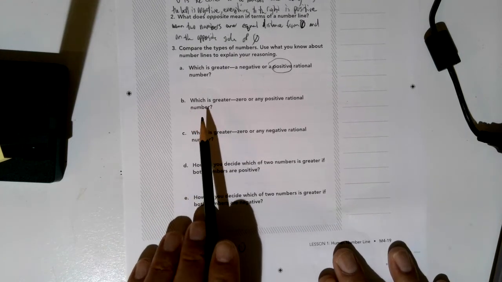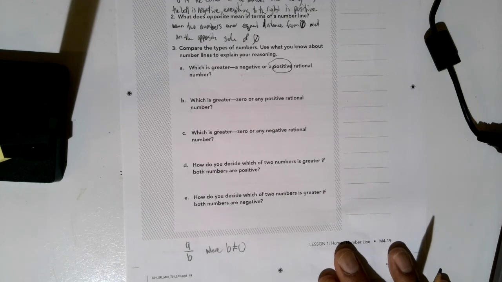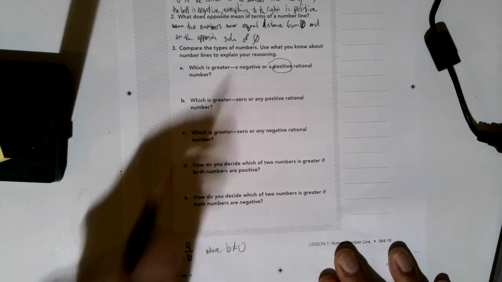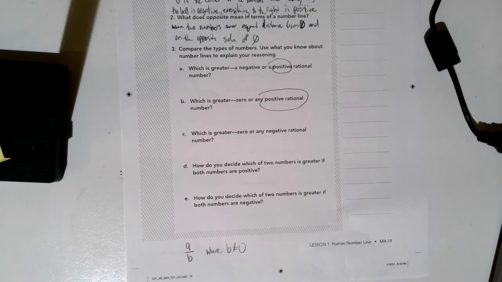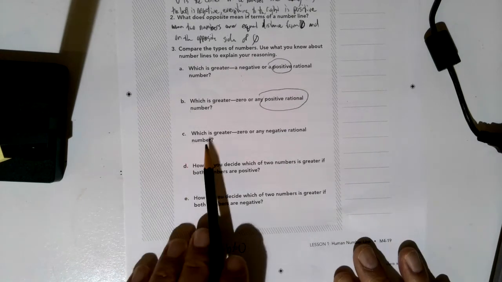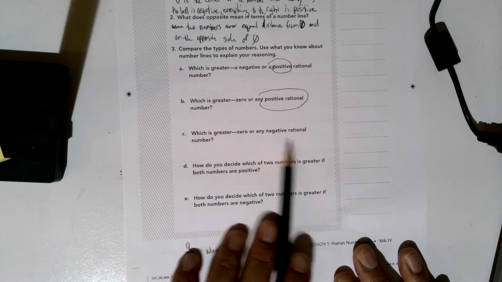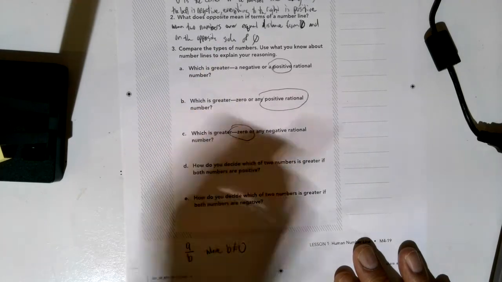Problem B, which is greater, 0 or any positive rational number? Any positive rational number is going to be bigger because it's going to be to the right of 0 on the number line. Which is greater, 0 or any negative rational number? 0 is going to be greater because 0 is going to automatically have to be to the right of any negative number, because all negative numbers live left of 0 on the number line.